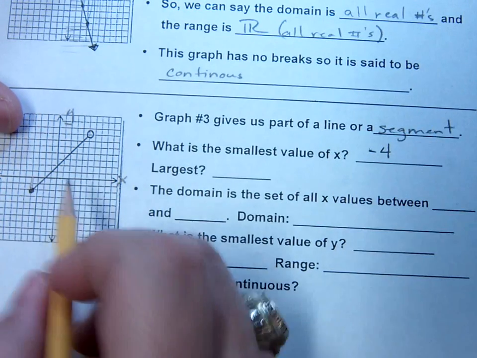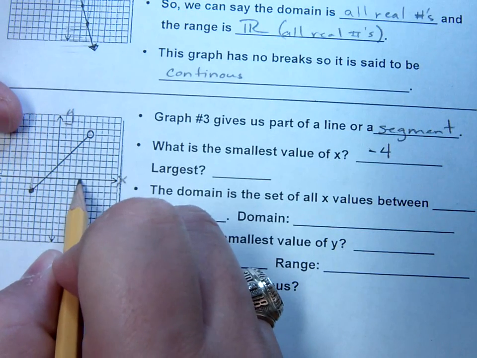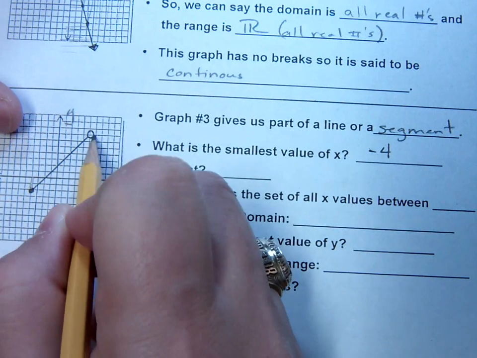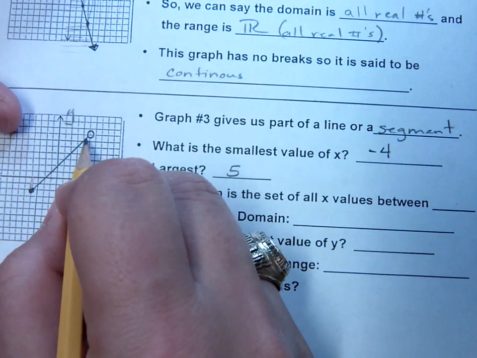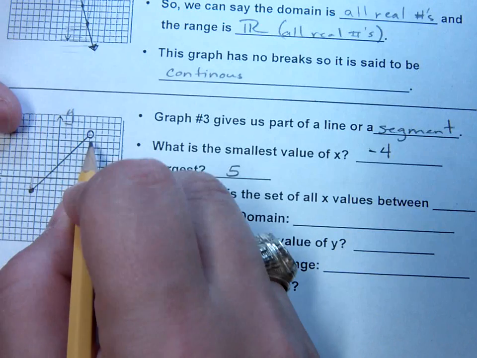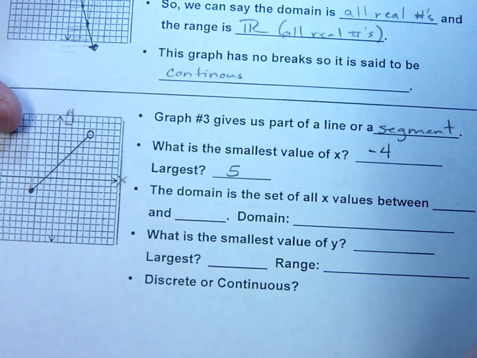My largest x value, I got to go in the positive direction, which would be 1, 2, 3, 4, 5. My largest x value is 5. Now, again, technically it's not 5 because 5 is not included. But for purposes of creating an endpoint, my largest x value is 5.